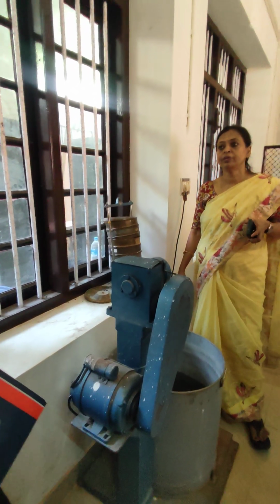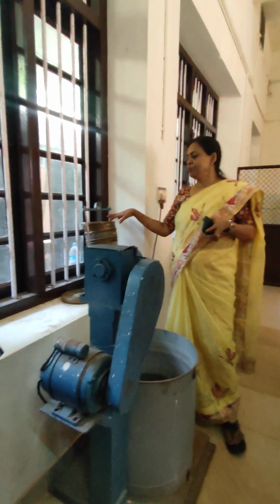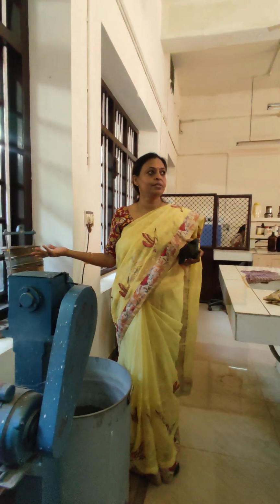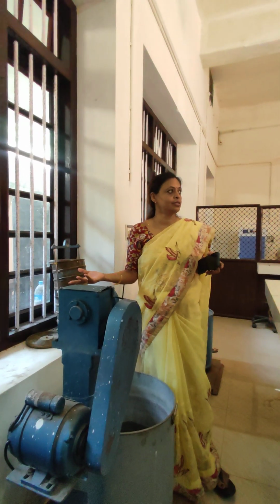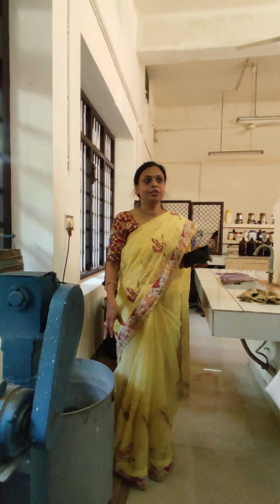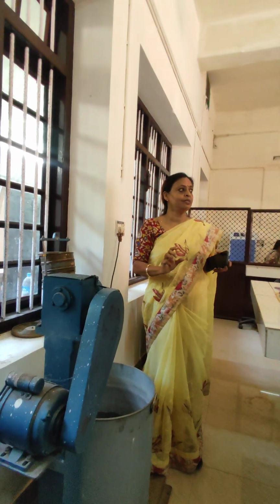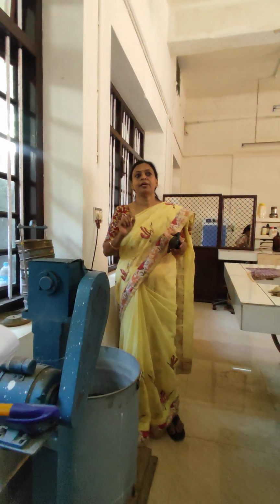The quantity of soil and the percentage will be worked out, and the total should come to 100. When you are taking 100 gram of the soil, you should get 100. So that is the principle of the Yoder apparatus. This is called the Yoder's apparatus, for the particle size distribution. Each and every sieve will have a different size, and you will get different sized particles, and you can calculate the percentage.